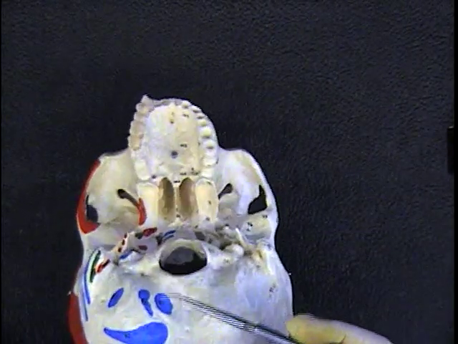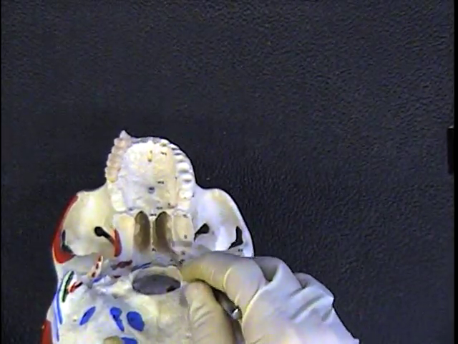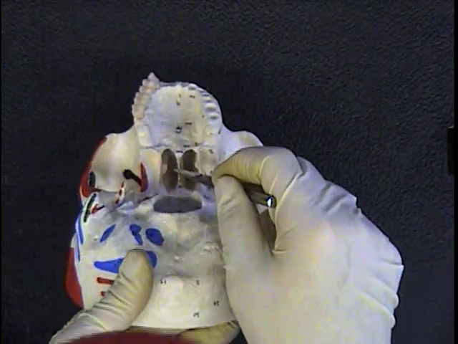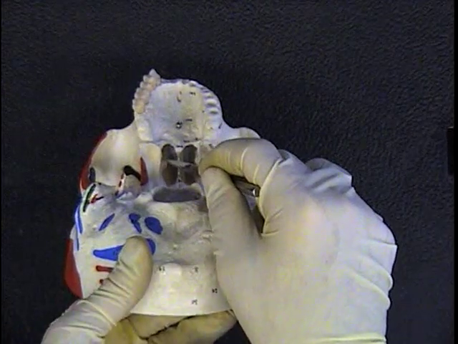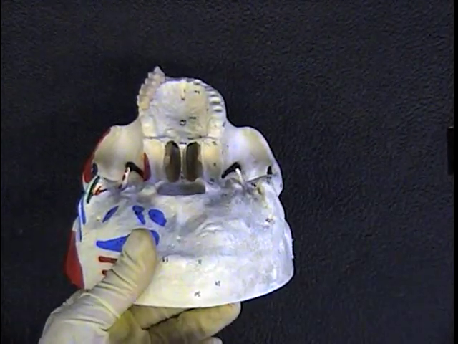As we look at the posterior opening into the nasal cavity, we see these openings here, which are called the choana. And in there you can see the concha, this here being the inferior concha and the middle concha, and you can't see the superior concha in this view.